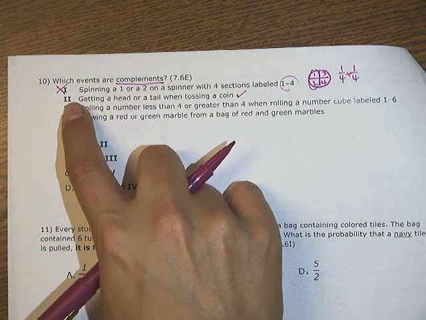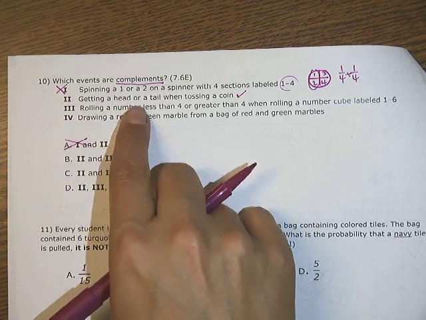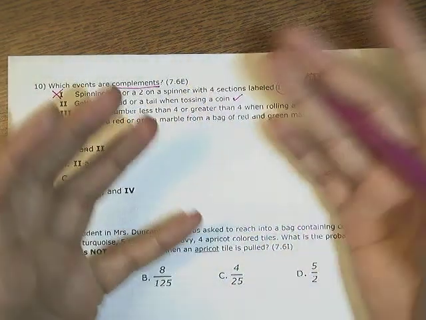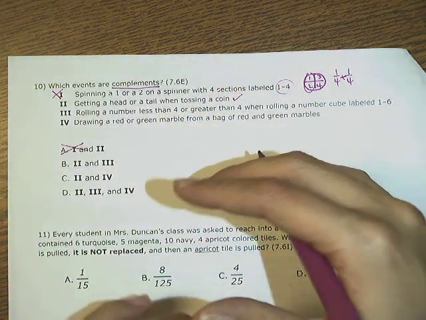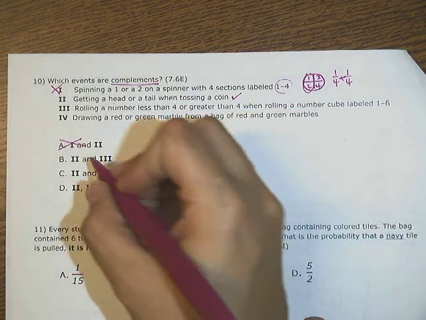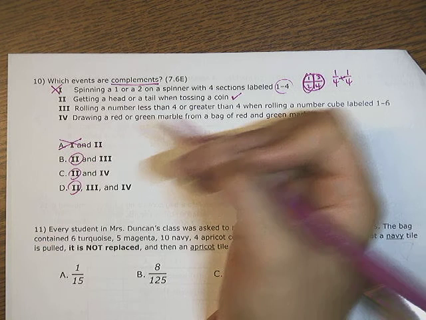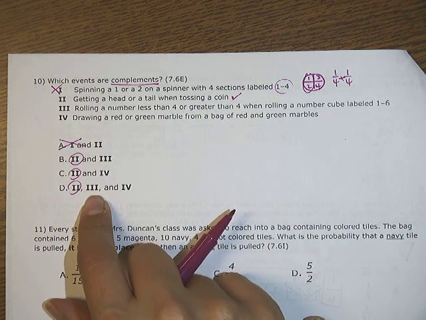We already know that 2 has to be part of my answer because, again, heads or tails. There's no in between. There's no other options. It has to be one or the other. So that one has a 2. That one has a 2, of course. So that leaves us with 3 options.